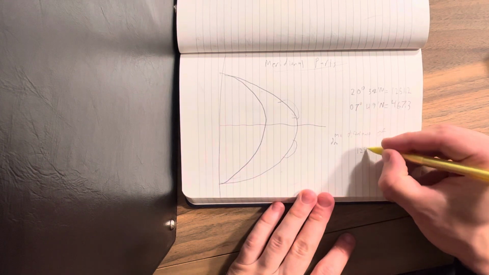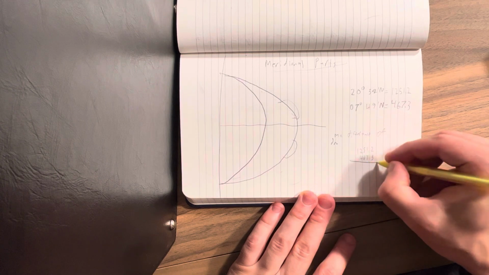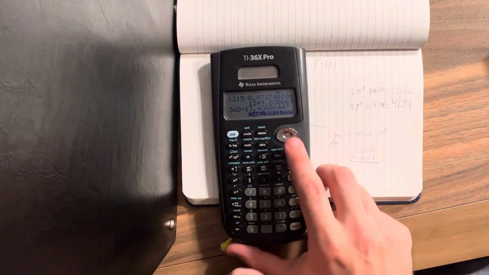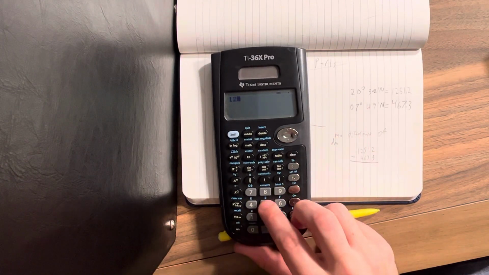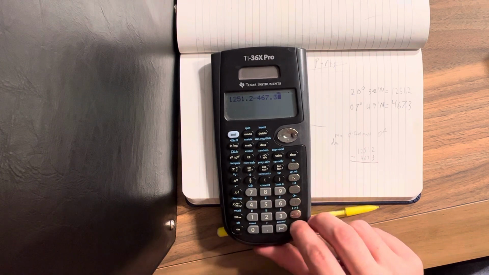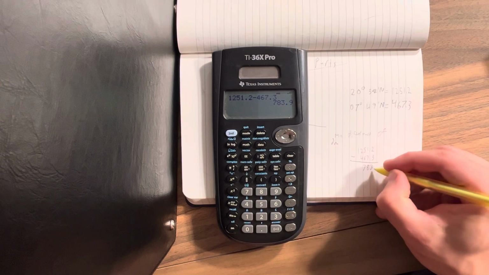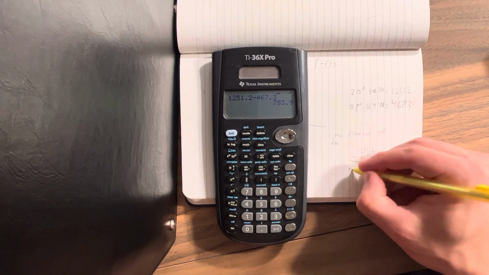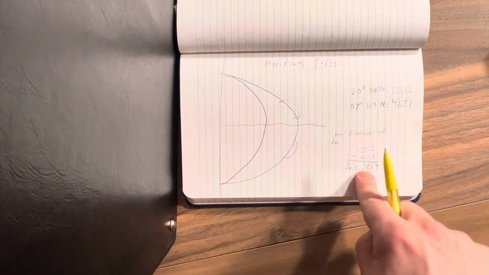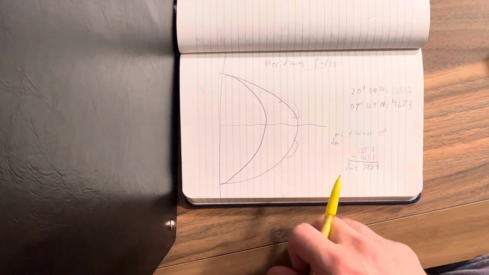So you do 1251.2 minus 467.3. You get 783.9 as your M value, or DM if you prefer. That is your difference of meridional parts. That is what you will use for these equations moving on.